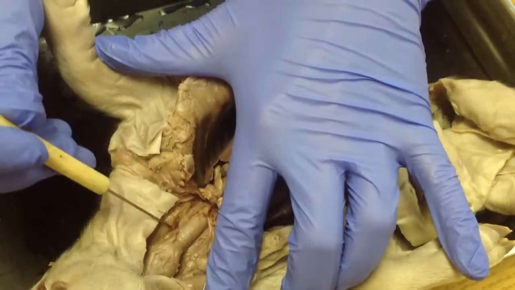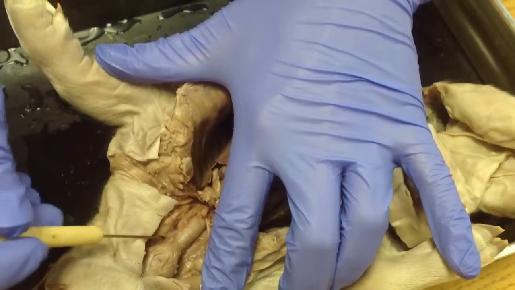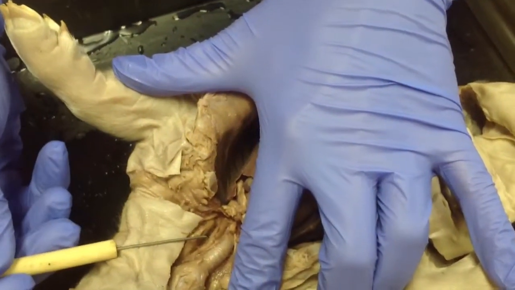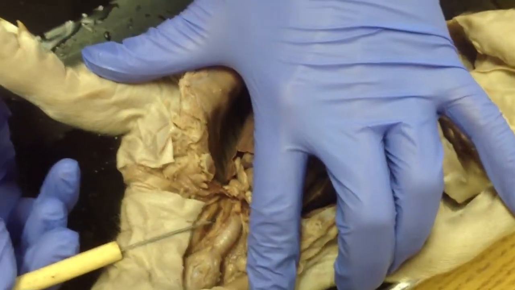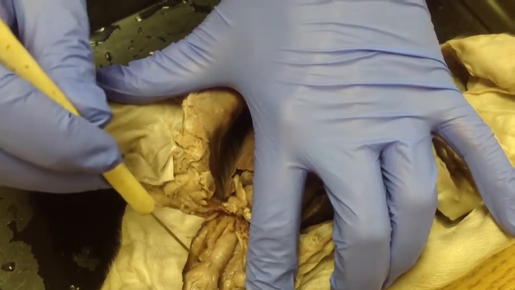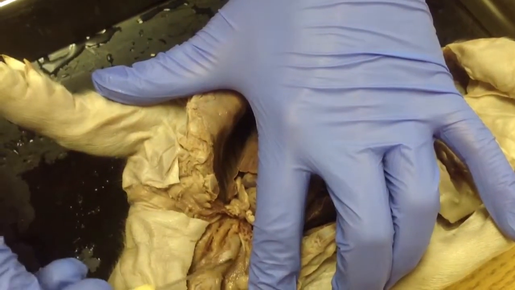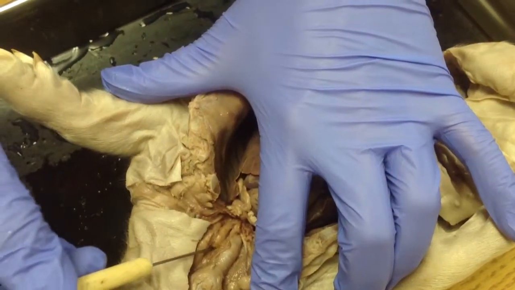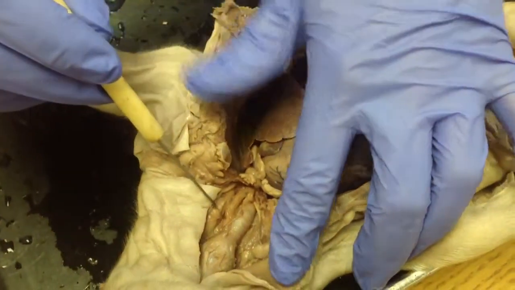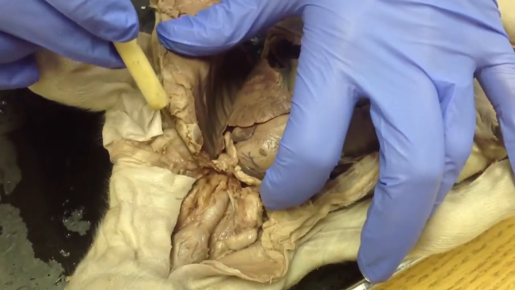If you come right behind it, this little tube that's stuck right behind it, that is the esophagus. The food travels down through the esophagus, and the esophagus stays collapsed when it's not in use. When it does get used, it opens up and allows the food to go through. So you have the trachea, and then you have the esophagus. Now let's just keep working our way down.